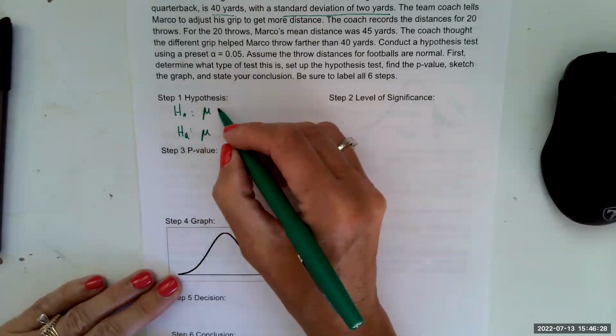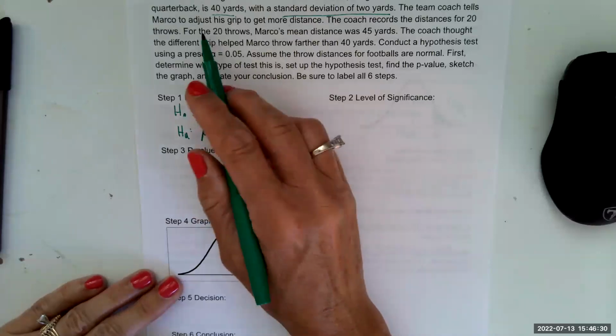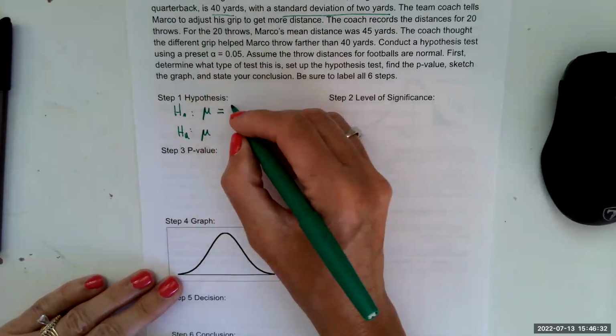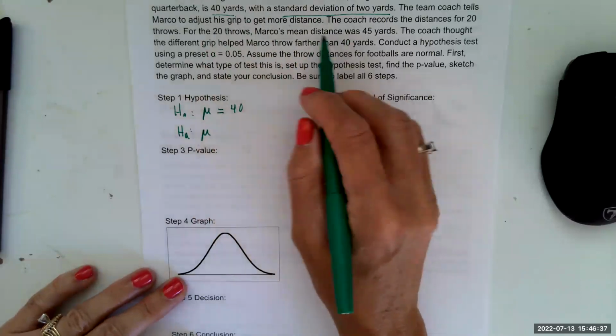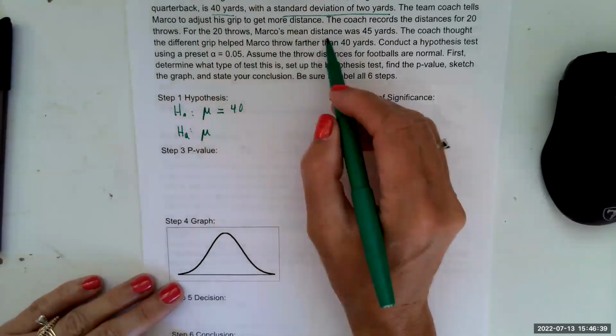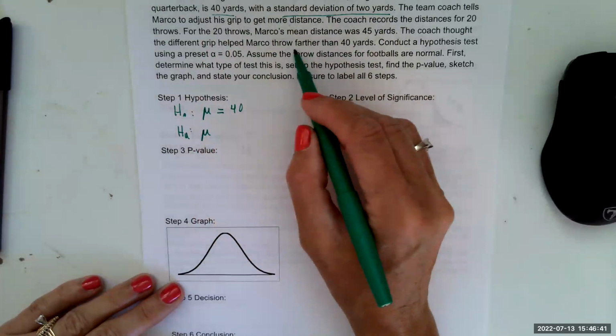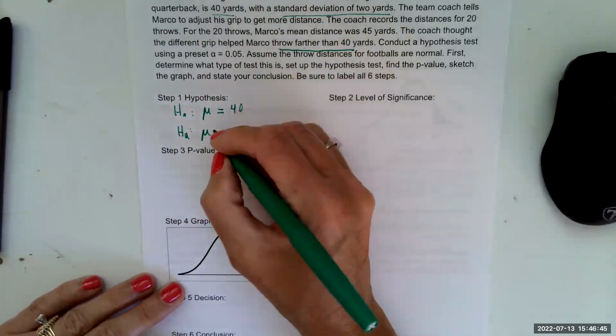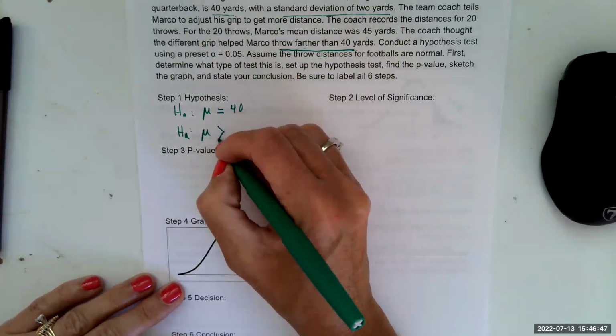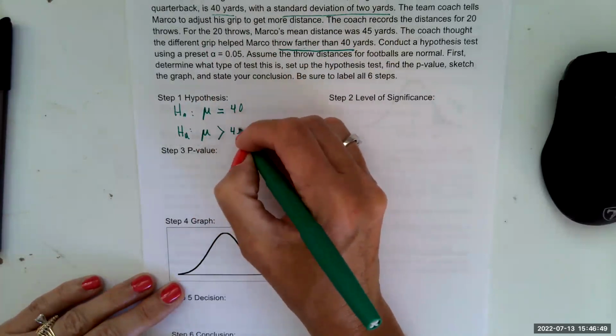And the H0 is always an equal to, and they think typically he throws at 40 yards. But the coach says, hey, if you change your grip, we think you can actually throw it further, because it says here, throw farther than 40. So we're proposing with the new grip, he's going to throw it further than 40.